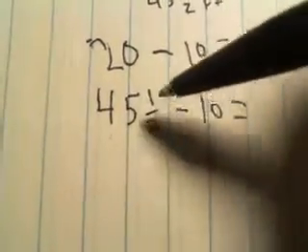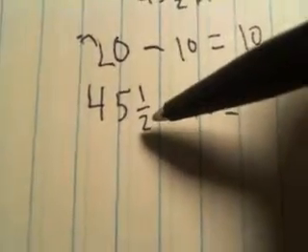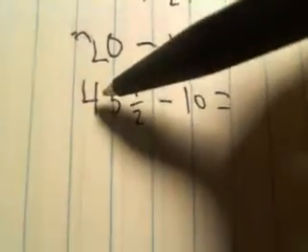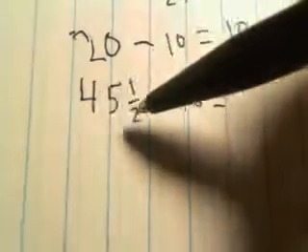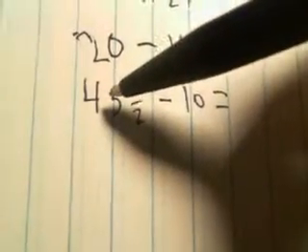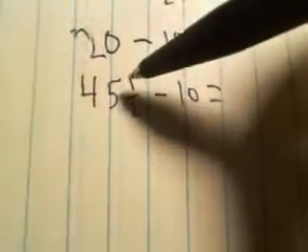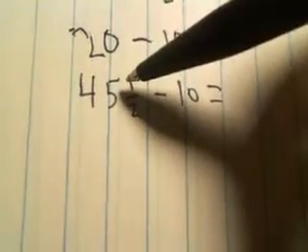Remember, to convert to a fraction, you multiply this number by the number right here. So 2 times 45 is 90, and then you add 1, so you get 91, divided by 2, so you keep the denominator there. So 91 over 2.